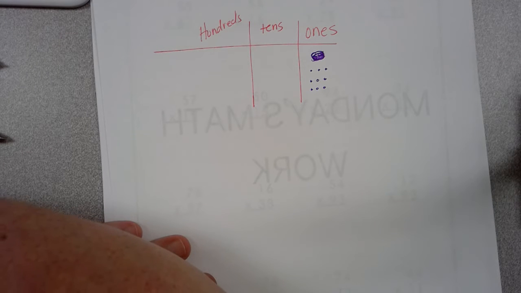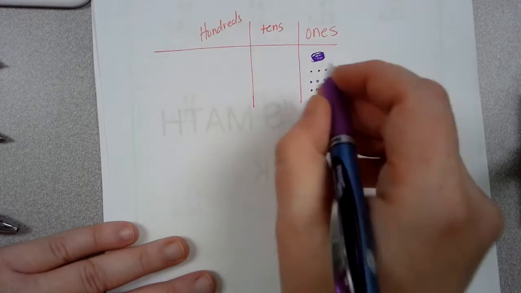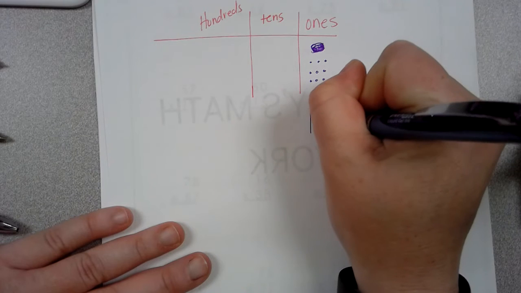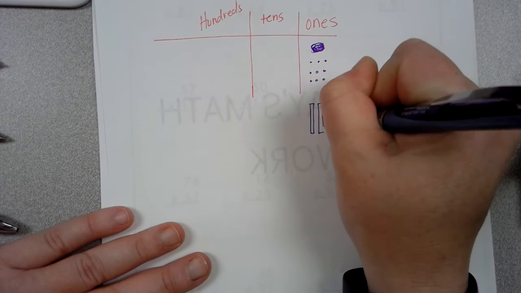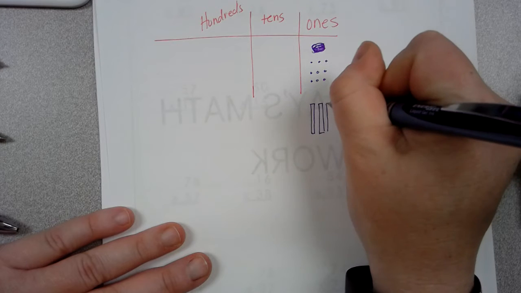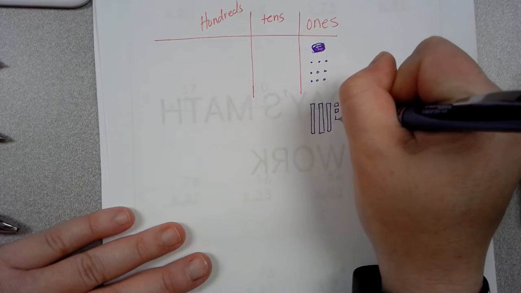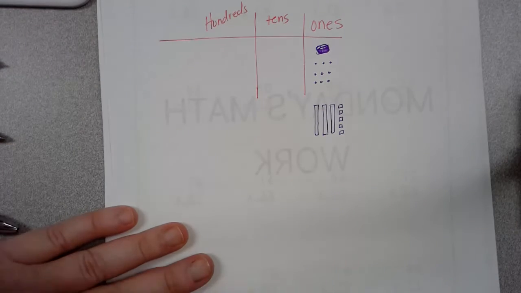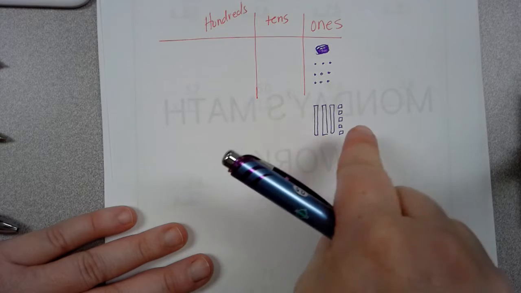Now, because we have 35, remember, we can only do 9. So, for 35, we have 1 rod of 10, 2 rods of 10, 3 rods of 10, and then 1, 2, 3, 4, 5. So this is what this problem looks like.